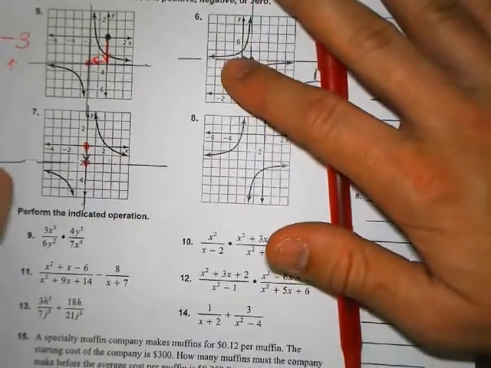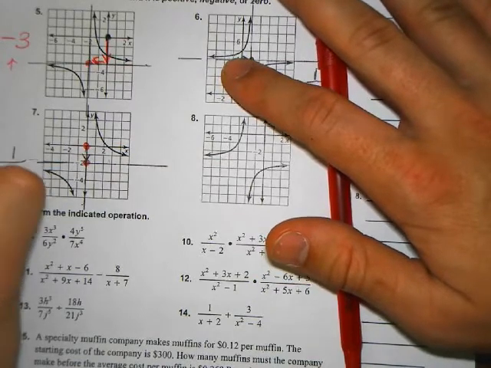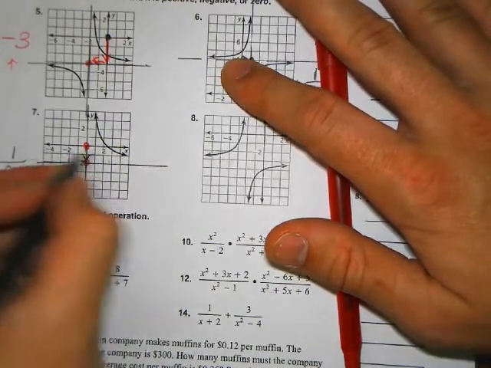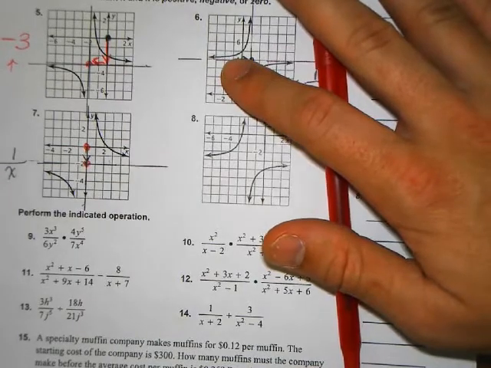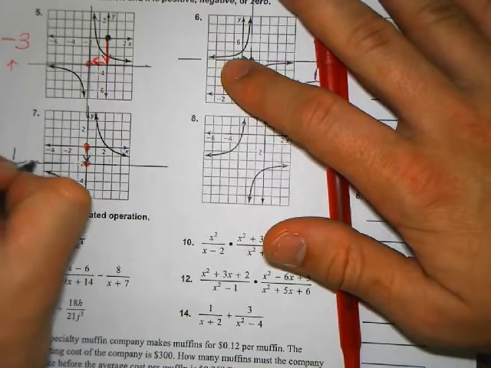So we're going to have y equals, this is 1 over x, because there was no left and right movement. Y equals 1 over x, and then we went down 2 units, so minus 2.